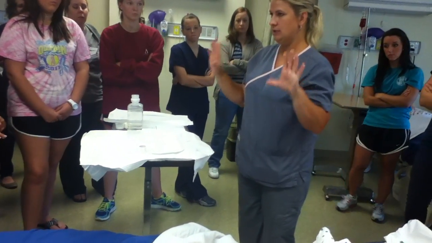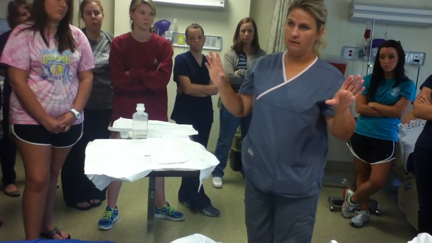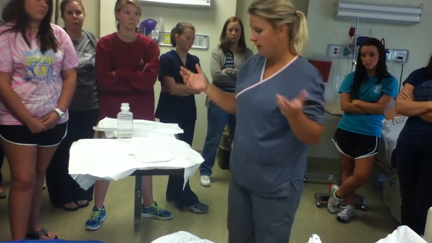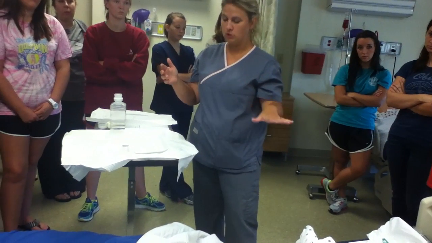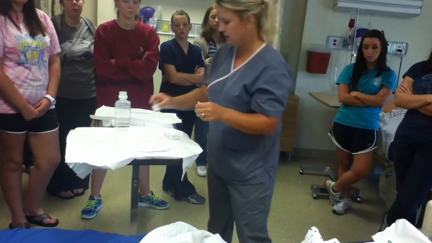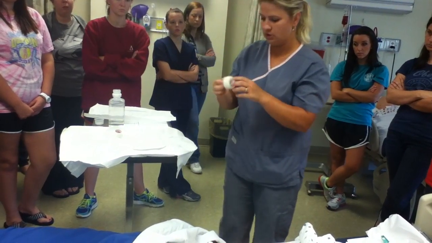The checkoff sheet does not say to put on clean gloves. If this was a real situation in the hospital, I would put on a pair of clean gloves. But your actual checkoff does not. I am now going to tape my wound, and this is her tape, so I'm going to use mine. And we'll have extra tape for you guys too.